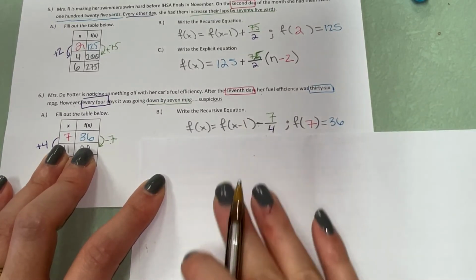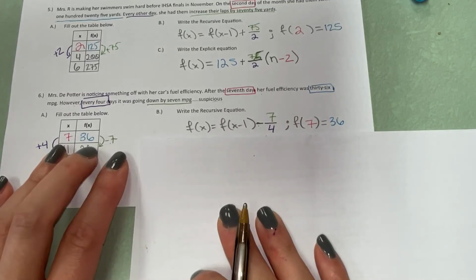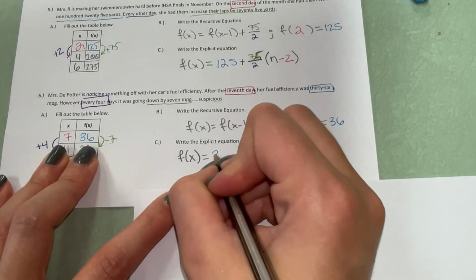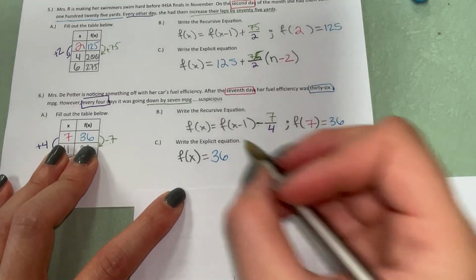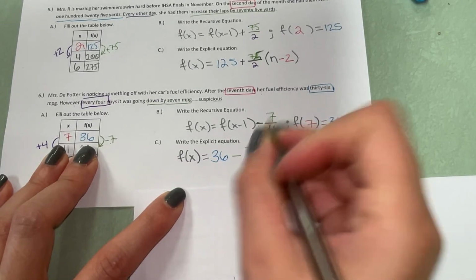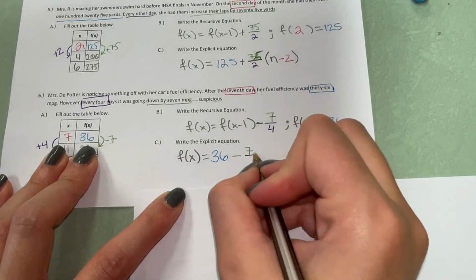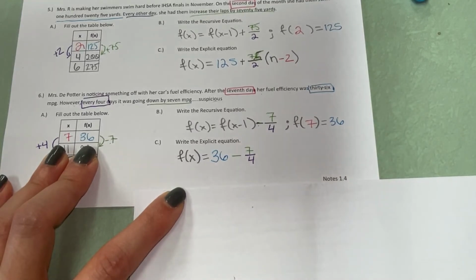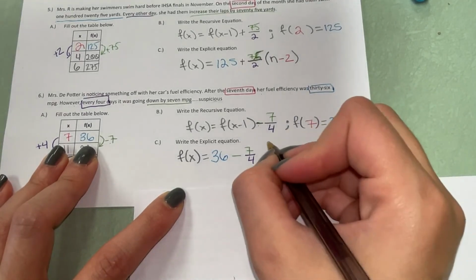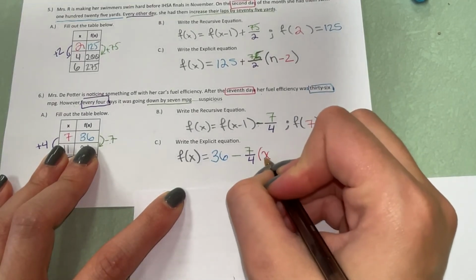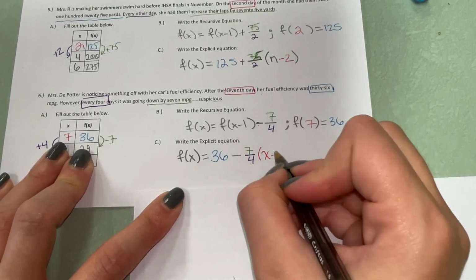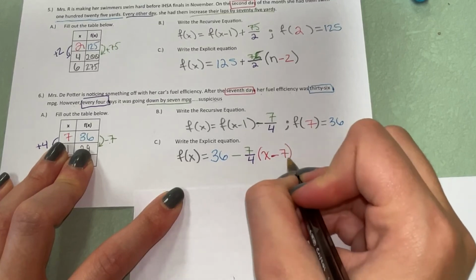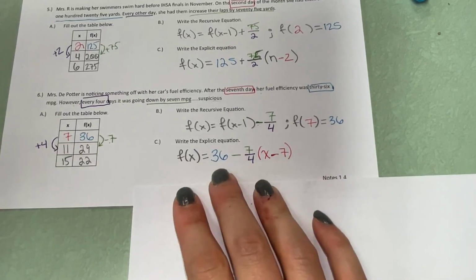From the recursive, now it's time to write the explicit. So we start with 36, right? That was what we began with. And then as we go down our table, we were minusing 7 over 4. And then we have to write our variable, and our variable this time is gonna be x. However, we started with the 7, so what are we gonna write next to x? A minus 7.